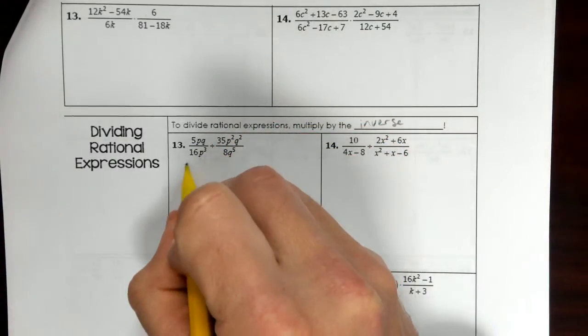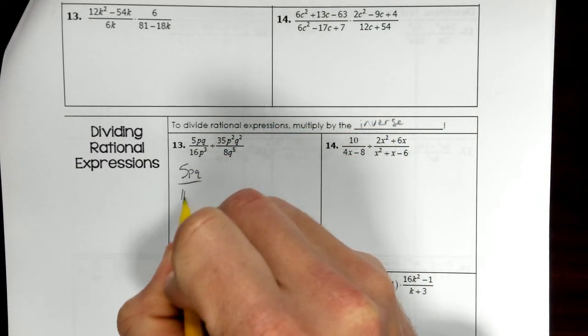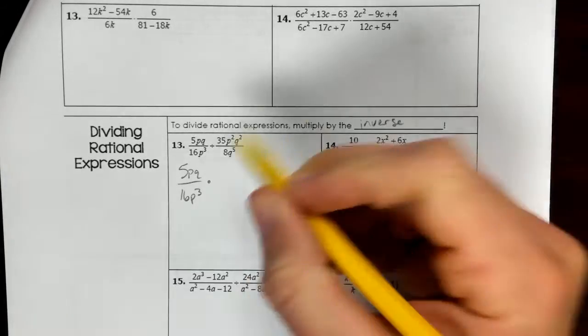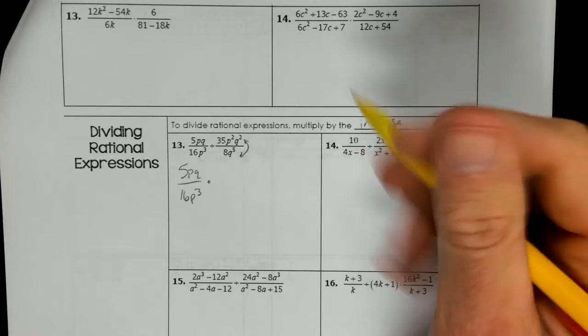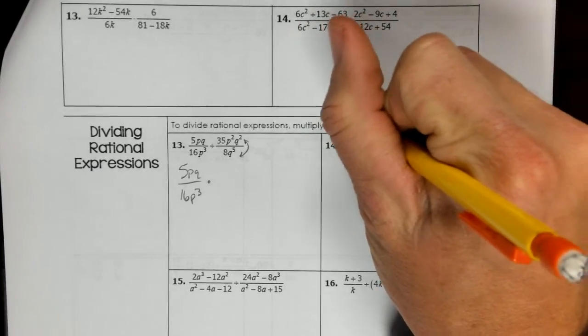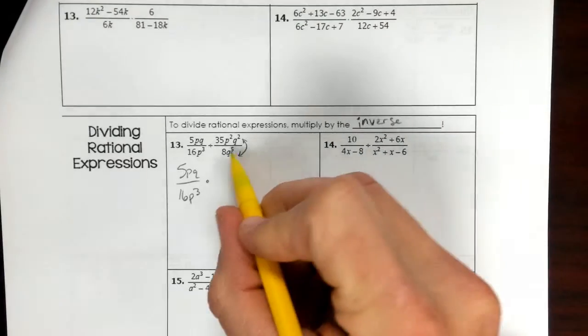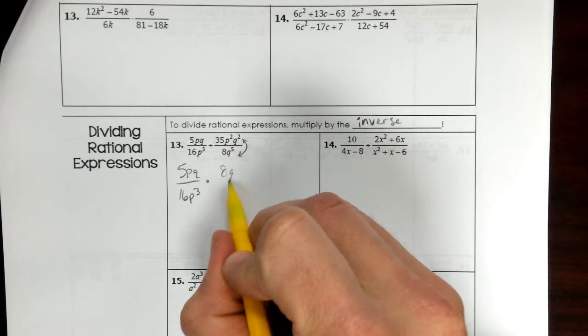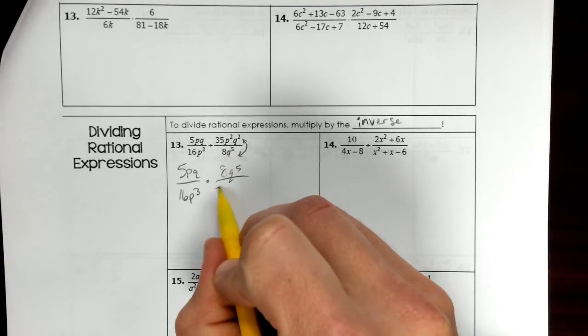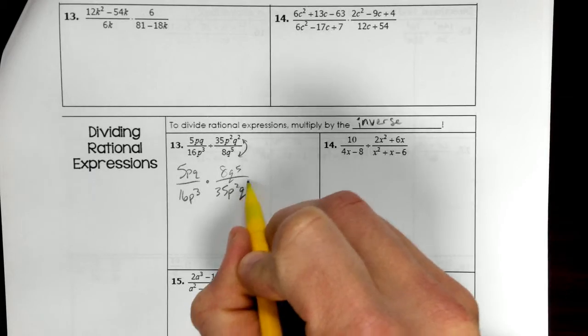So we've got 5p divided by 16p to the third, and we're going to multiply by the opposite, the reciprocal of this. Now you shouldn't say reciprocal because we're not going to change this sign, we're just going to flip the fraction. So this is going to become 8q to the fifth on top. On the bottom we've got 35p squared q squared.